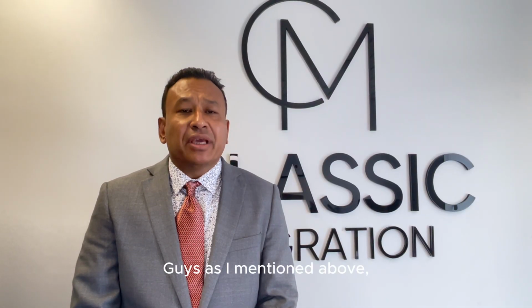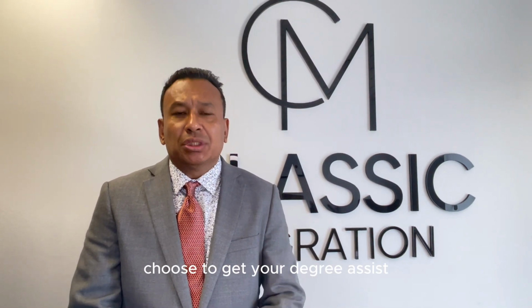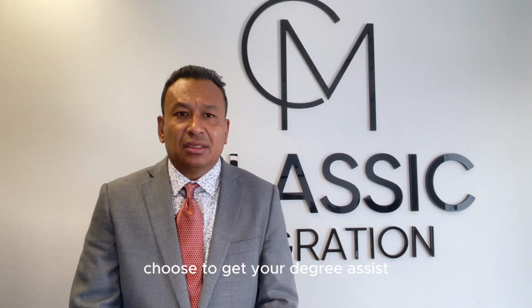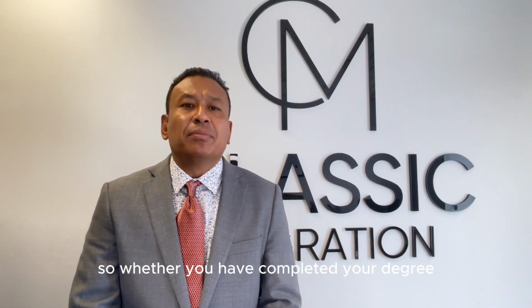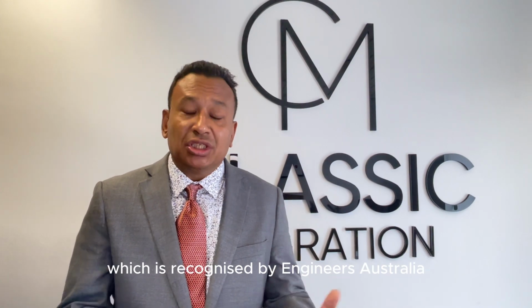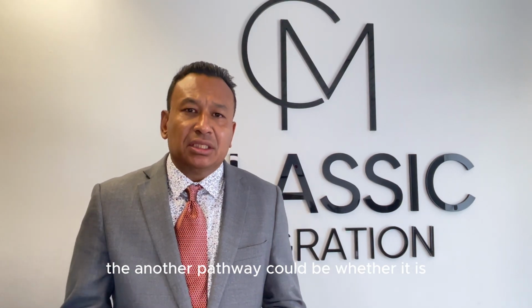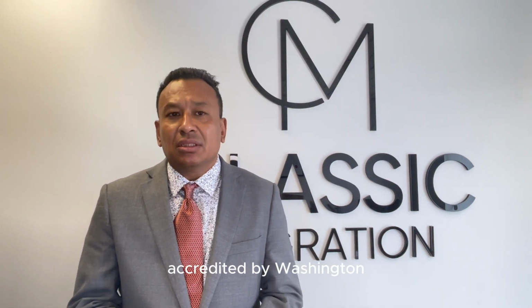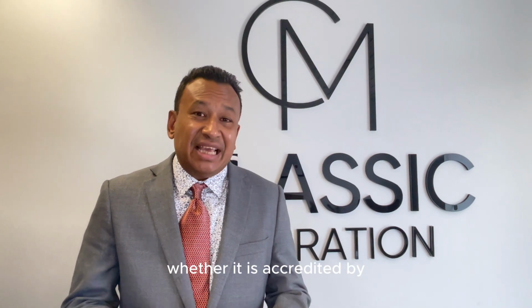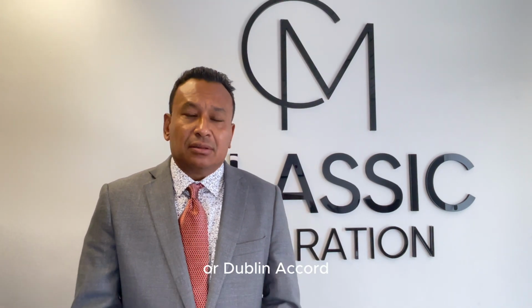As I mentioned above, there are different pathways under which you can choose to get your degree assessed. If you have completed your degree from an Australian institute recognized by Engineers Australia, that's one pathway. Another pathway is if it is accredited under the Washington Accord, Sydney Accord, or Dublin Accord.